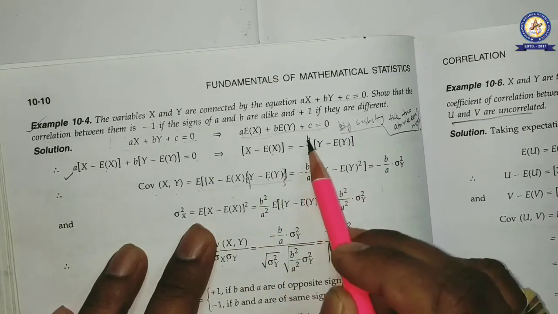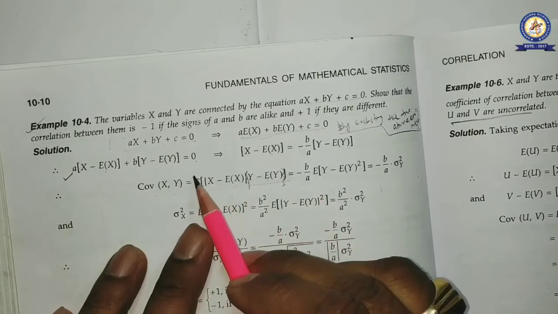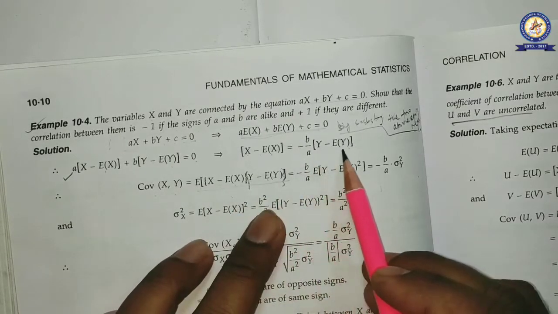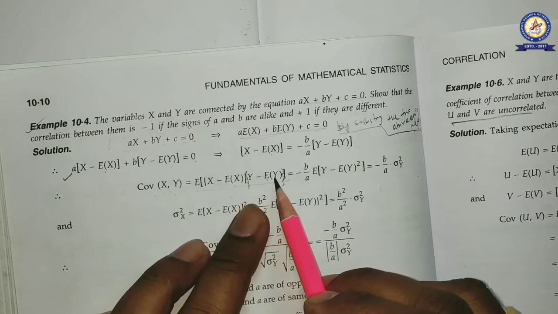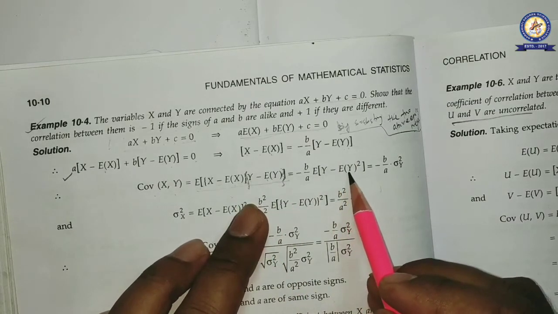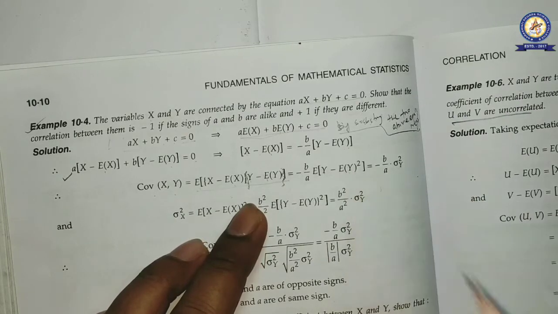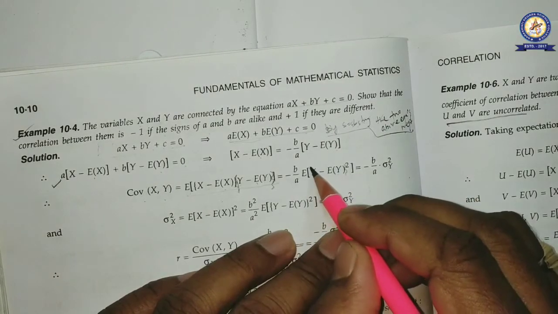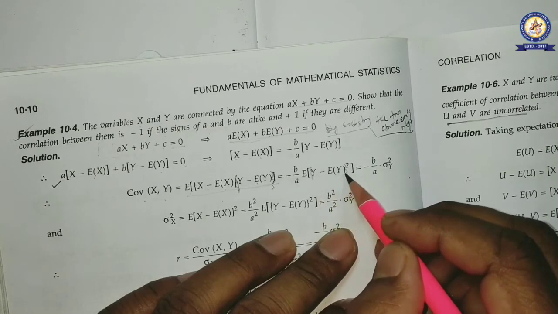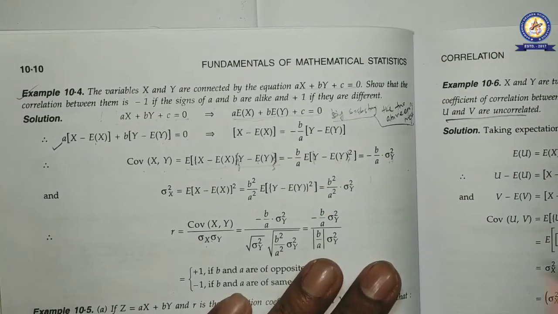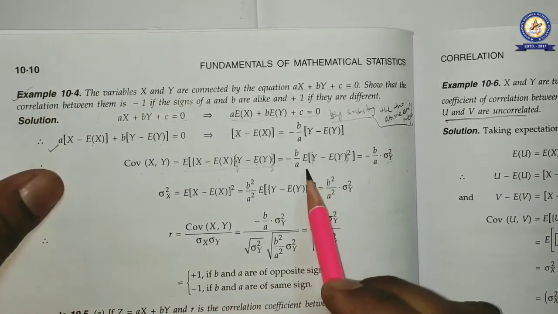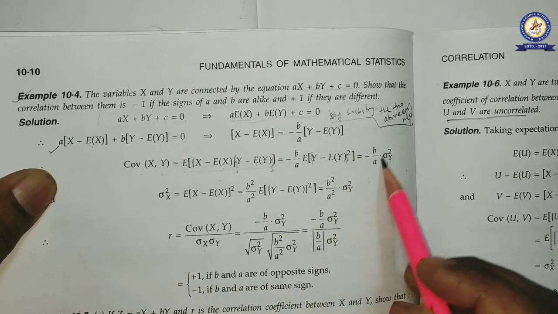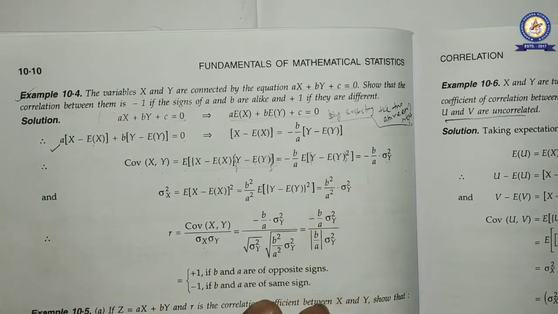As it is a constant, it will be taken out of the expectation, because initially expectation is there. So minus b by a is taken outside. So we find expectation of this one, y minus expectation of y, and already y minus expectation of y is there. So y minus expectation of y whole square. So this is whole square, right? You have to write it like this, put a curly bracket like this. Whole square, y minus expectation of y whole square. And we know that expectation of y minus expectation of y whole square is nothing but sigma y square, or variance of y. These things we have discussed many times.